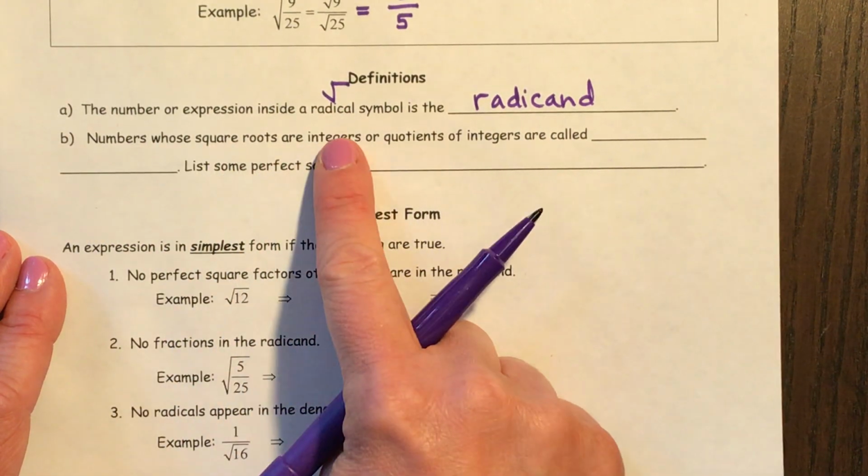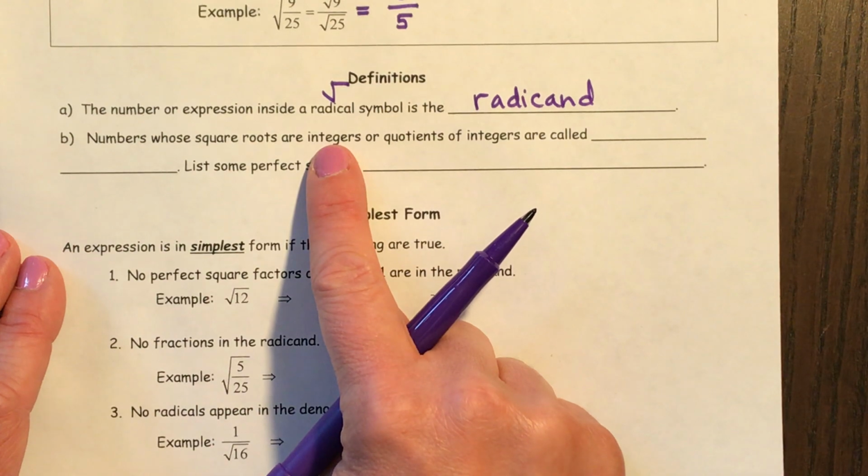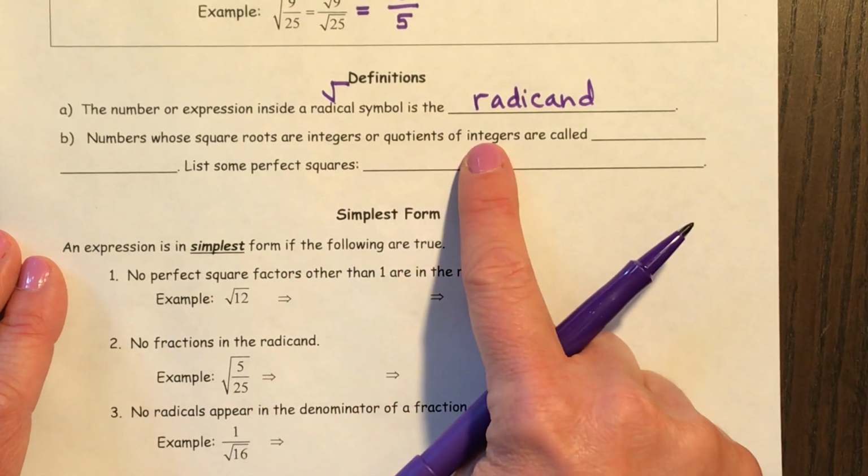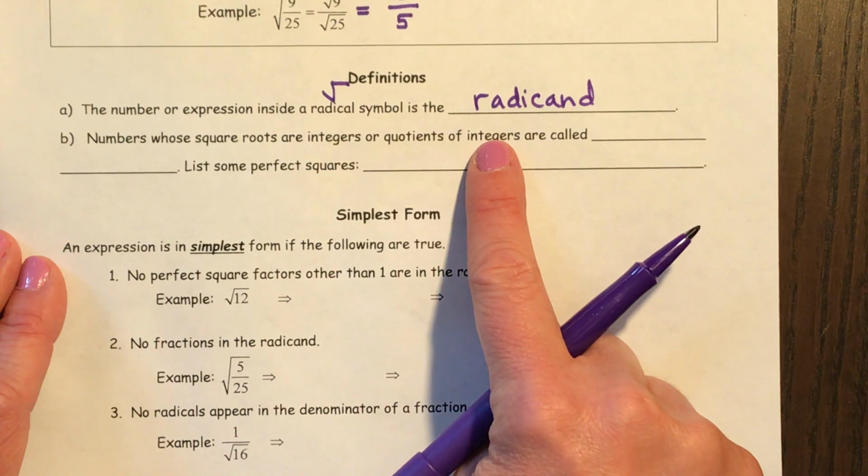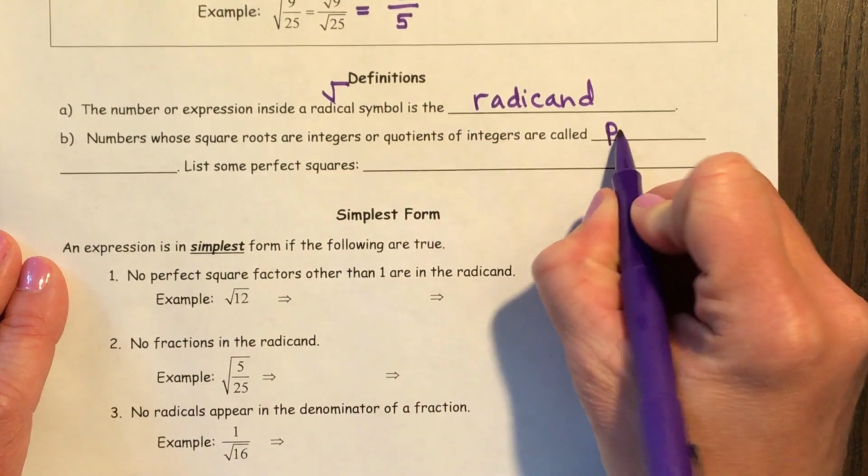Numbers whose square roots are integers, an integer meaning a whole number, or quotients of integers, meaning a fraction of whole numbers, are called perfect squares.